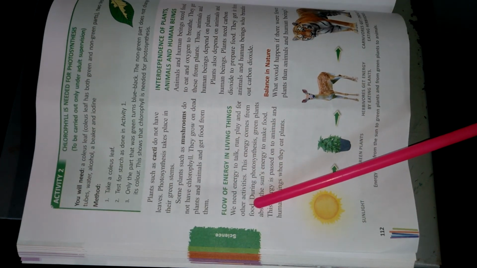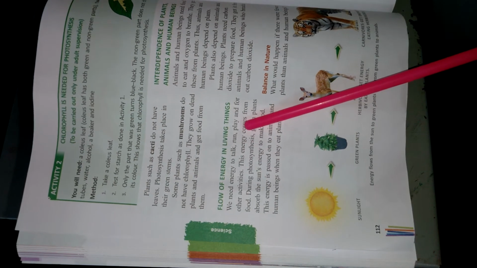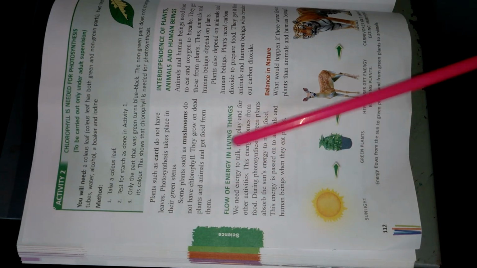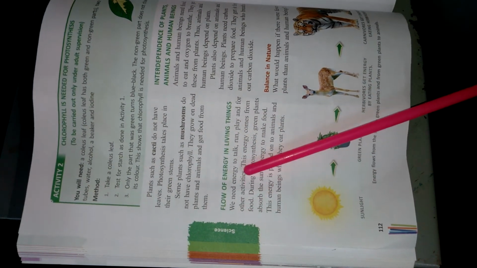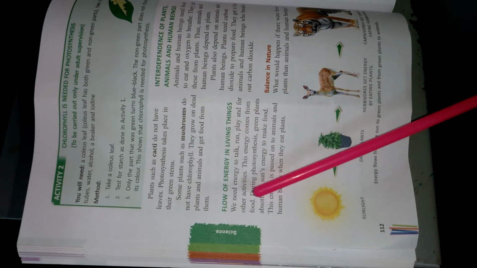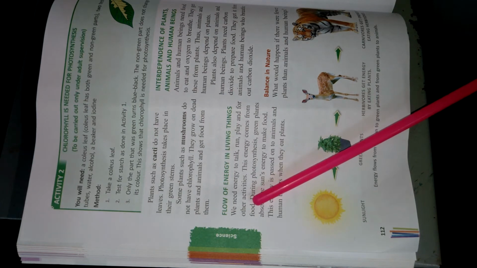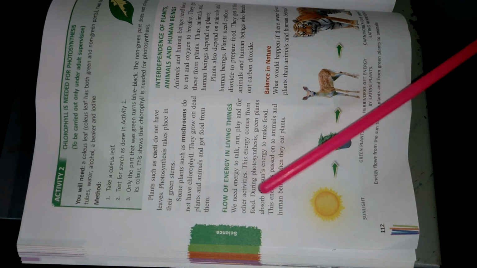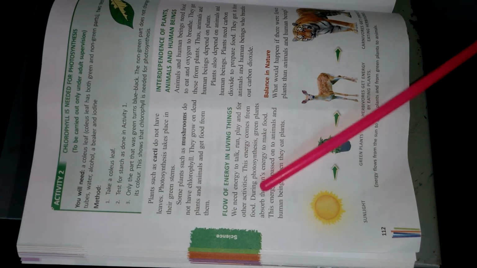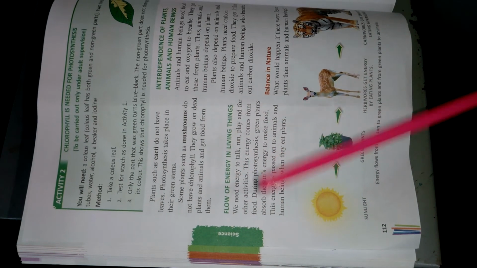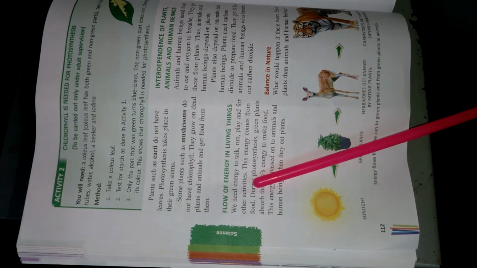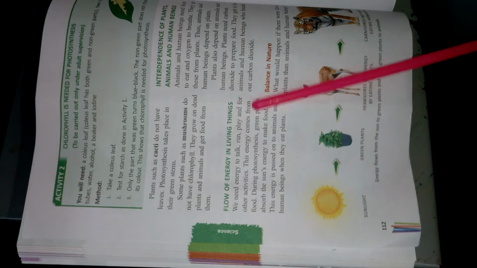Next, flow of energy in living things. How is energy flowing in living things? We need energy to talk, run, play and for other activities. If we do not have energy, we are unable to talk, run or play. Energy is important for all activities. This energy comes from food.